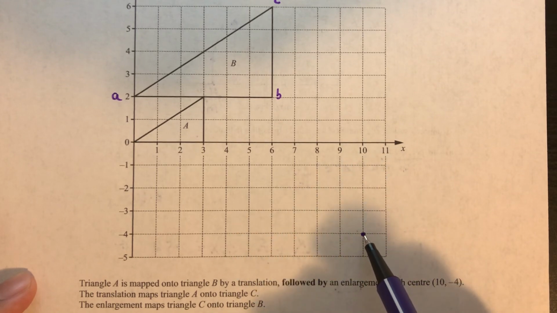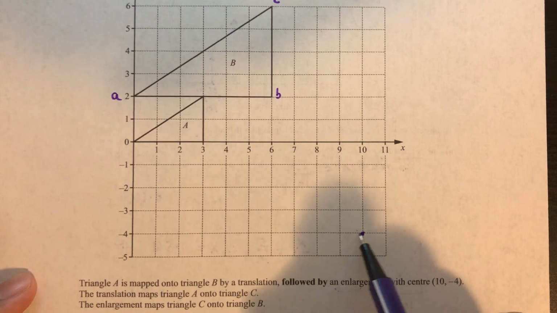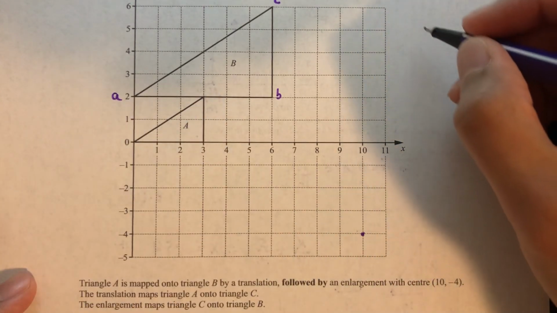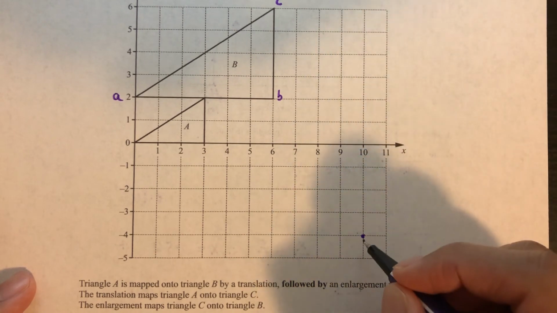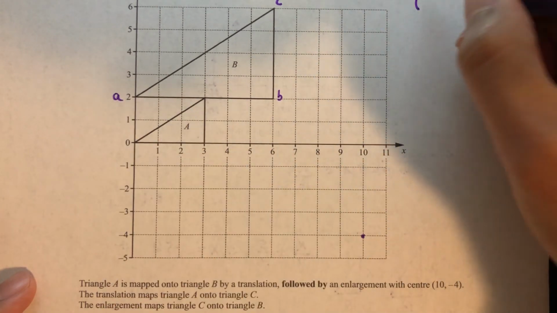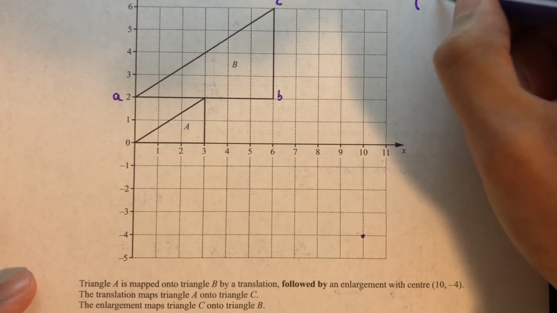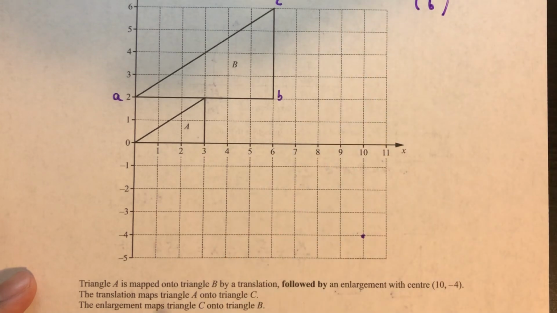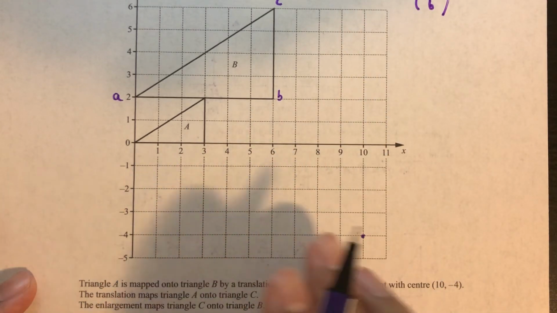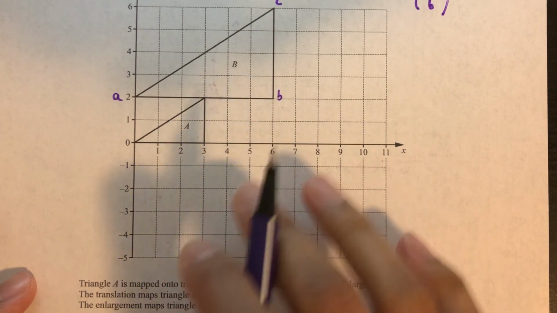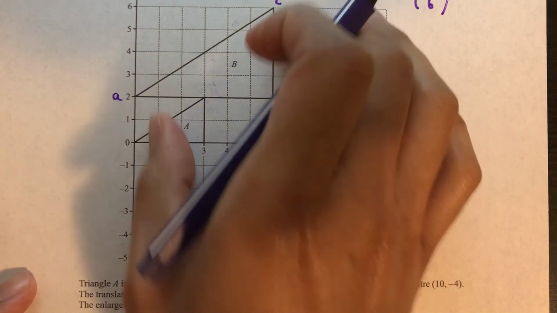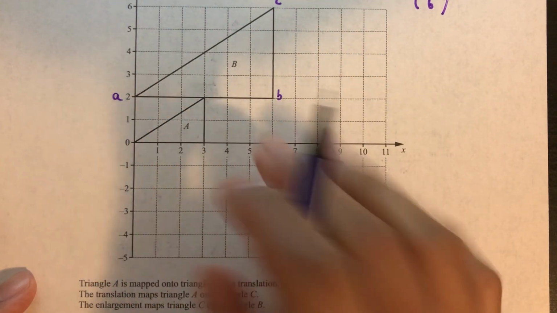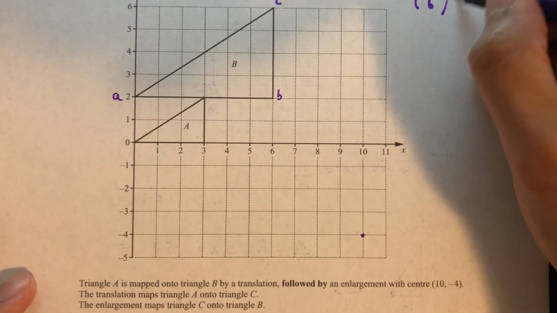So how can I move from this center to point A? I have to move 10 to the left and then move 6 up. So the matrix that I will have to use to move from the center to point A will be minus 10, which is 10 to the left, and going up by 6. And I know that I had to multiply the triangle C by 2 to get the enlargement factor 2. So now if I have to take this down to triangle C, I have to multiply by half or divide by 2. So let's say divide by 2, which is basically the same thing.